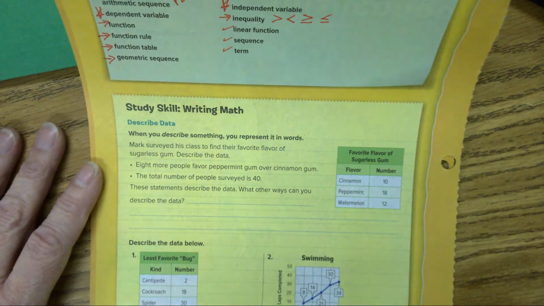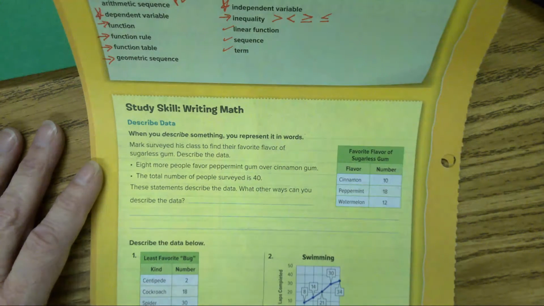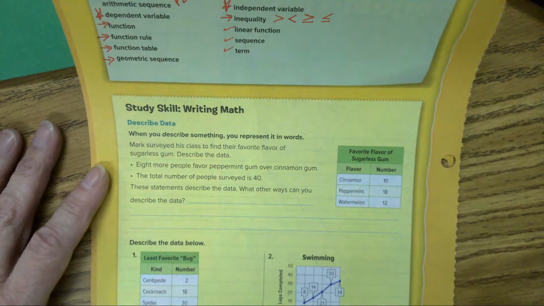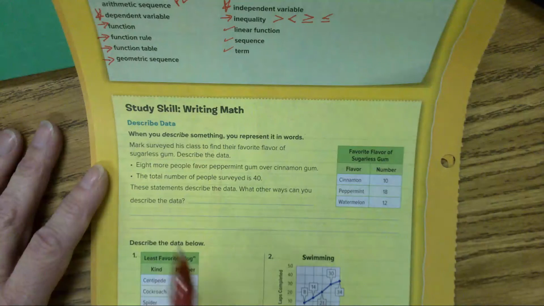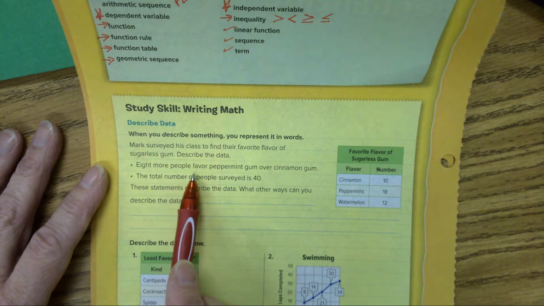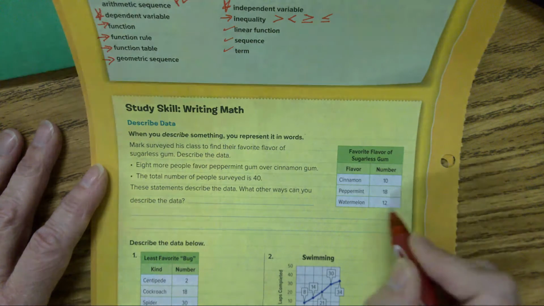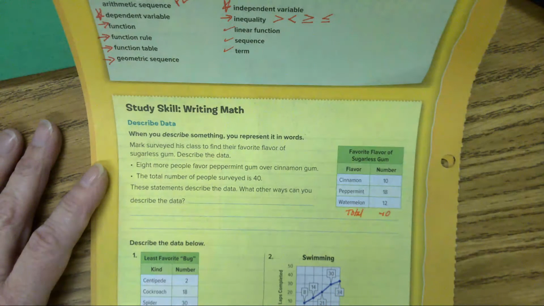Study skills, writing, math. It says when you describe something, you represent it in words. It says, Mark surveyed his class to find their favorite flavor of sugarless gum. Describe the data. Okay, so here's the chart. They want us to tell something about it. Well, one thing, 8 more people favor peppermint gum over cinnamon gum. The total number of people surveyed equals 40. These statements describe the data.